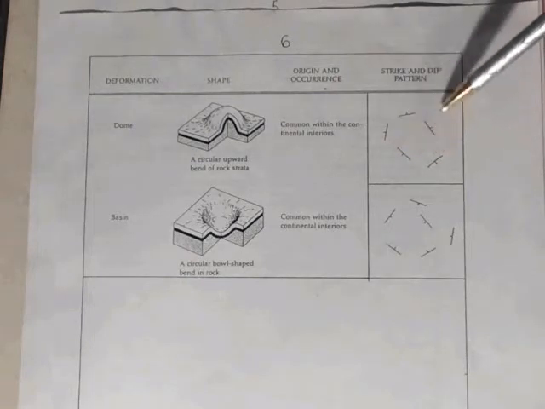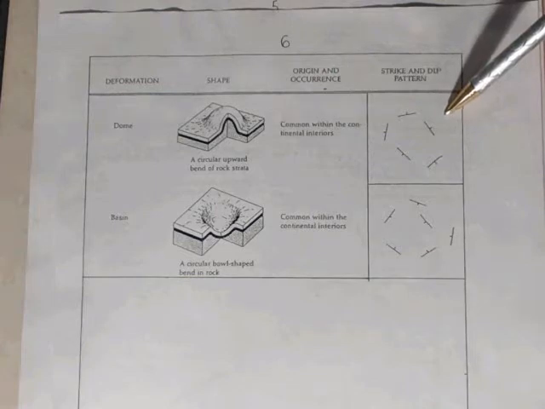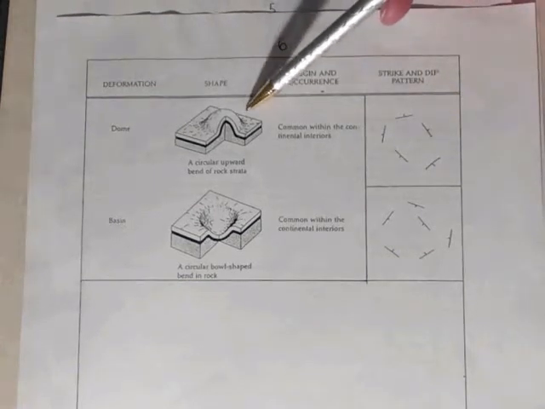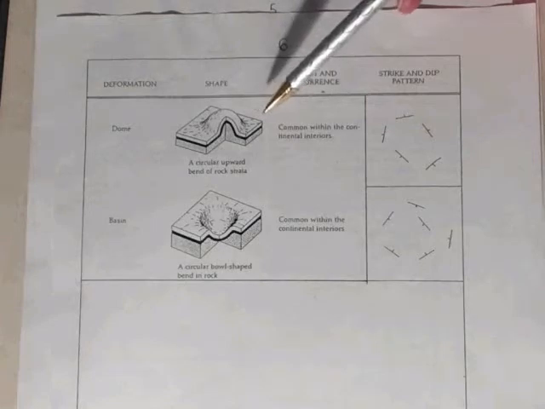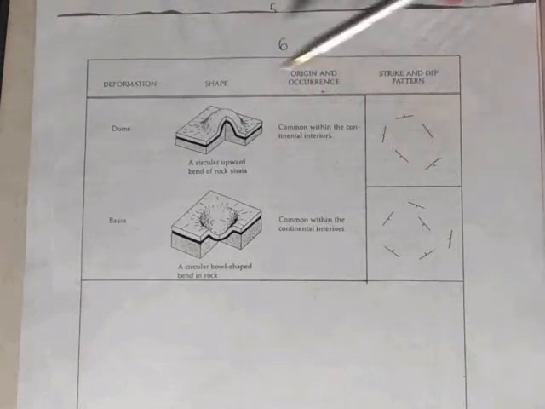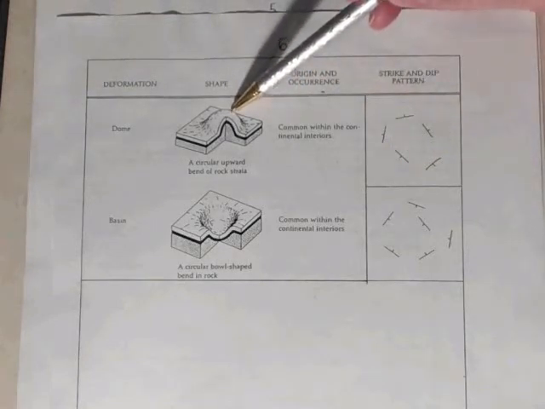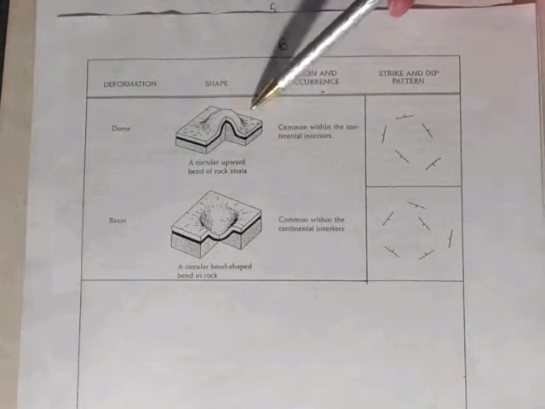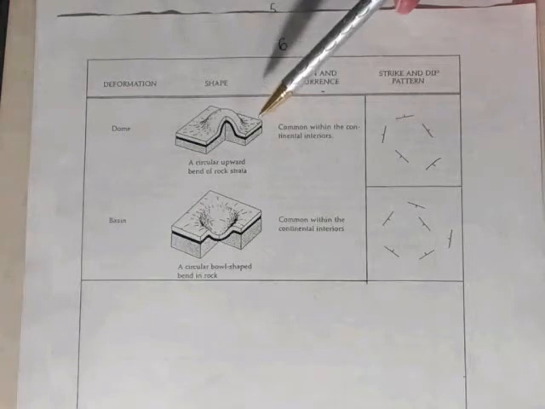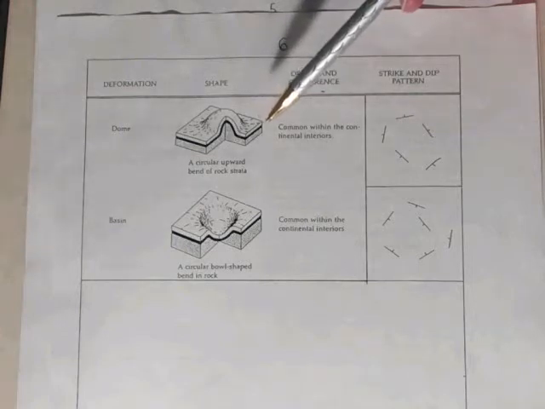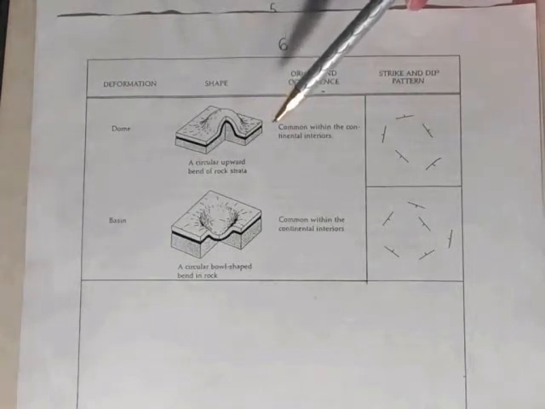So this strike and dip pattern would signify to the geologist that we were dealing with the dome shape. Okay, and so that simple pattern lets us know we're dealing with a dome. And again, compression, but circular compression, will give us a dome. Kind of that circular upward bend of rocks, known as a dome.